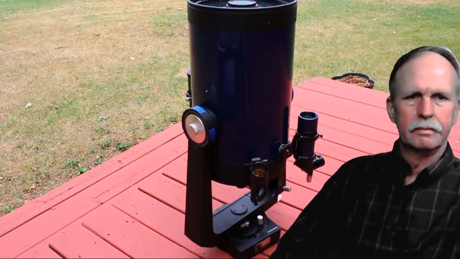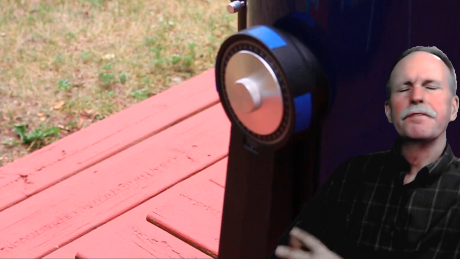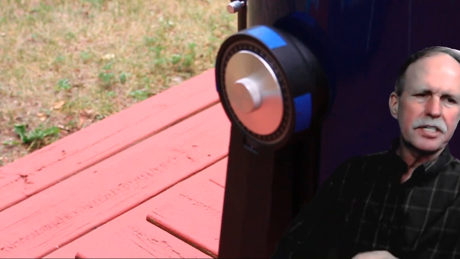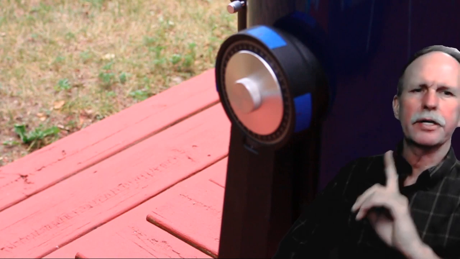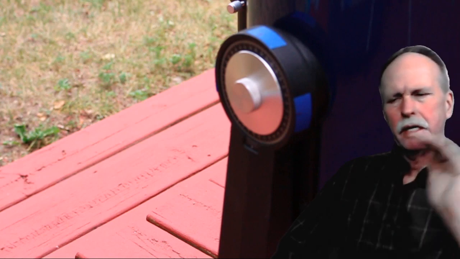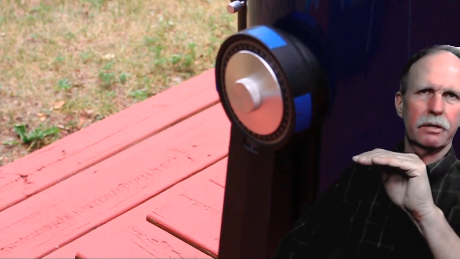Okay, so here we have our telescope sitting at the North Pole. It's pointing straight up at the North Celestial Pole. Now, this is the first of two setting circles on a telescope. Now, with this setting circle, with the telescope pointing directly up, it's indicating that I'm pointing at 90 degrees. If I was pointing directly at the horizon, it would be reading 0 degrees.